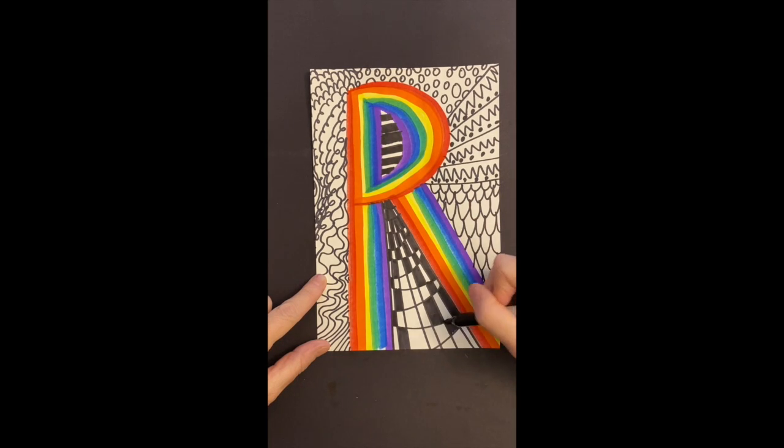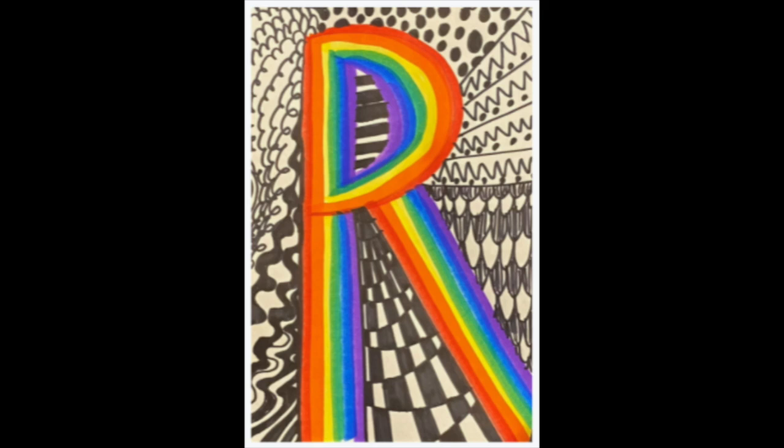And always make sure, even if you have an initial on the page, make sure you put your name on the bottom right or left side of the front of the picture.